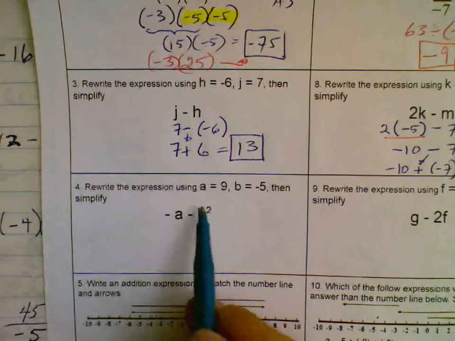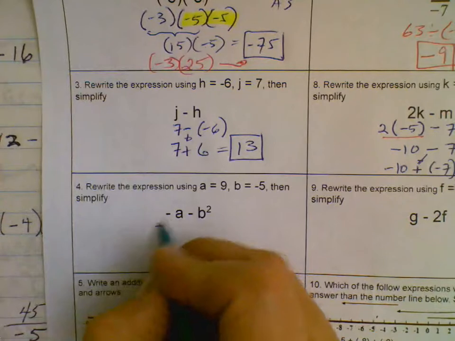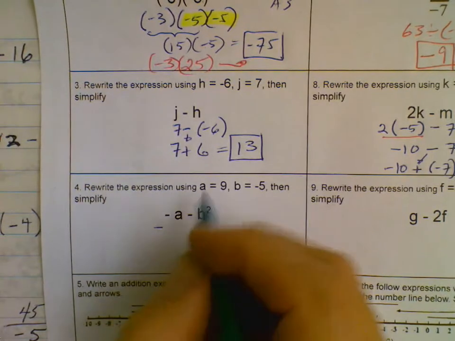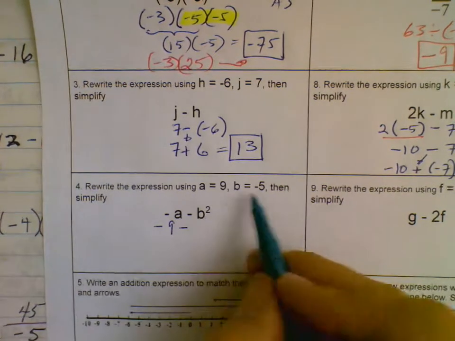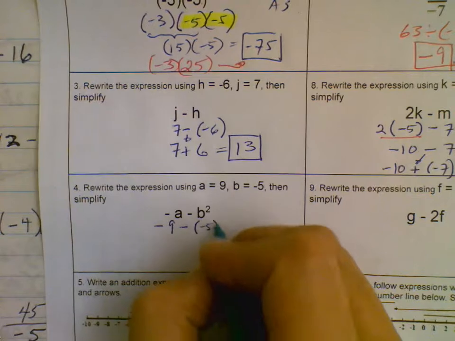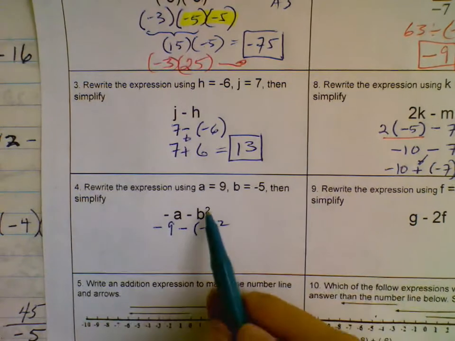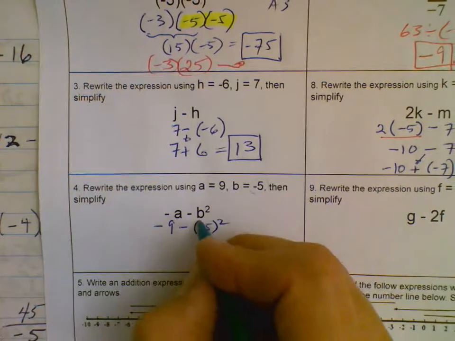I'll rewrite the expression again. So I have negative a. So negative, that's this. A is 9. So that's going to look like this. Minus b is negative 5. So I'm going to have negative 5 squared, because the square is operating on b, and b is all of this. So it's critical I do this.